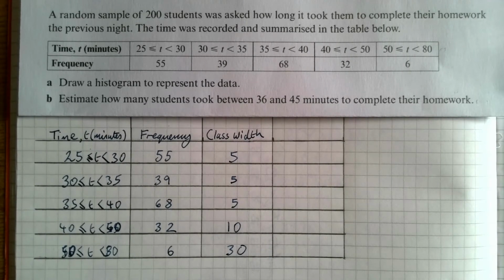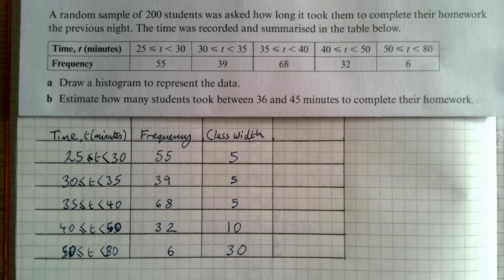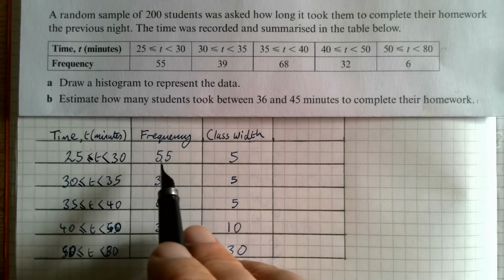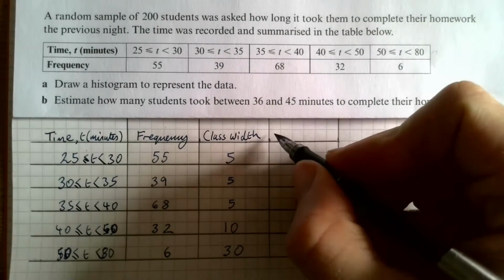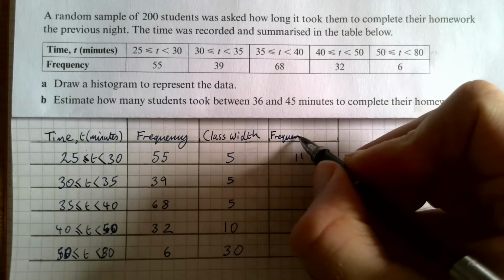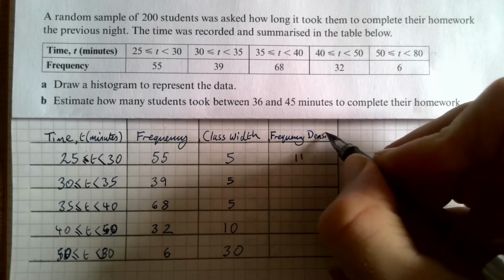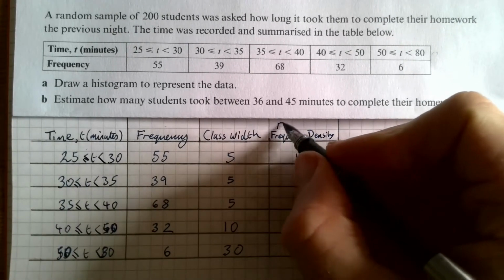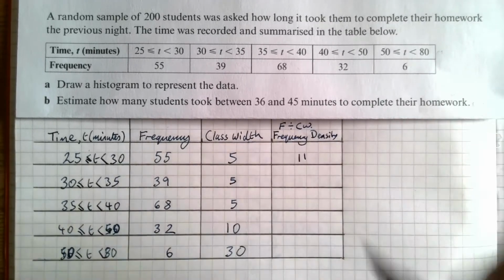Now density, just as density in a physical substance is done by dividing one thing by another to say how much weight you're getting within a certain volume, here we're going to find out how dense our frequency is by dividing it by the class width. So if you've got a very wide bar, it's not necessarily going to be very dense. So 55 divided by 5 is 11, and this is called frequency density. And you get it by doing the frequency divided by the class width.